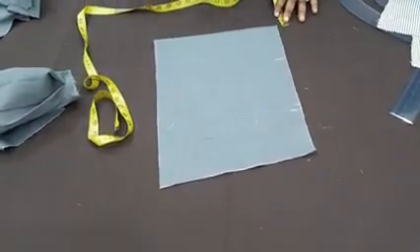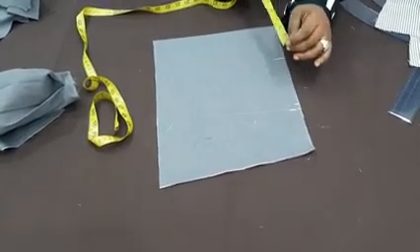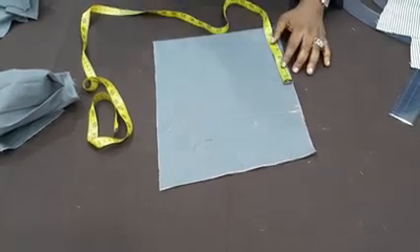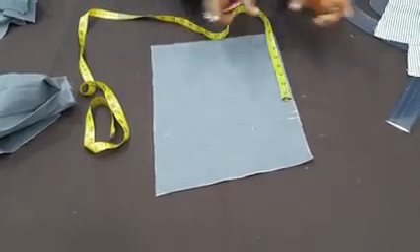So from here, this is where my pleats will have to start. So that is 4 inches. So what I will do now is this. I will now have to measure 4 inches. So this is the 4 inches for the span.